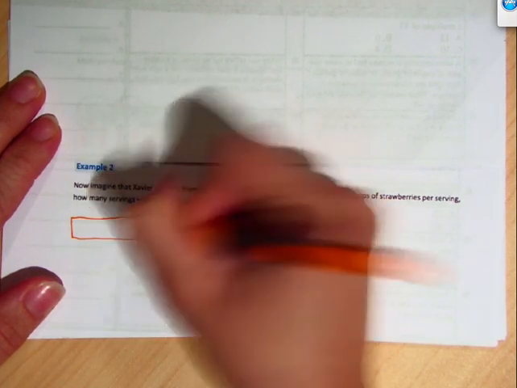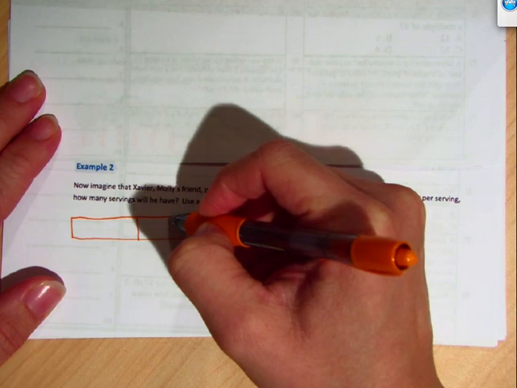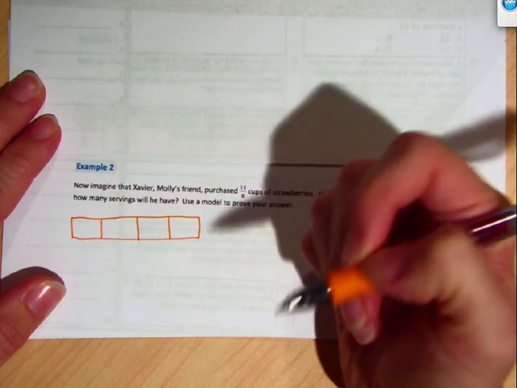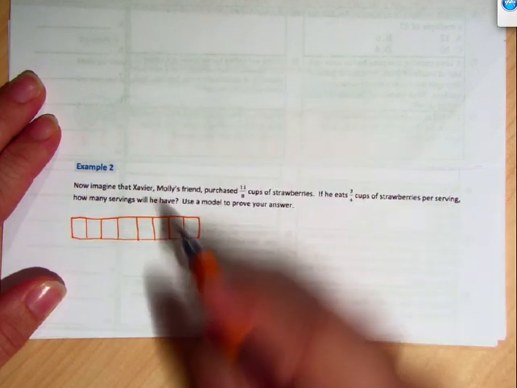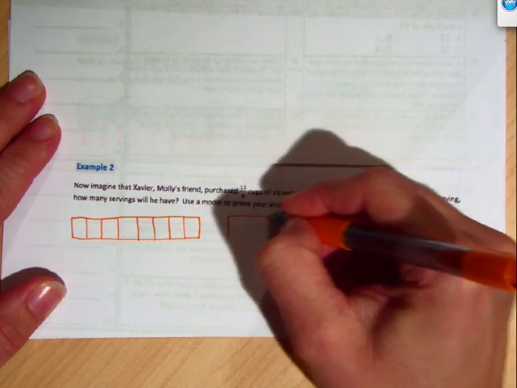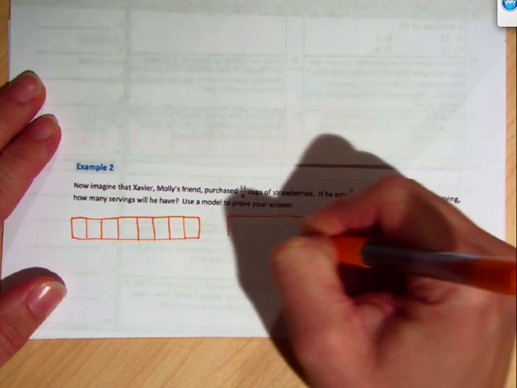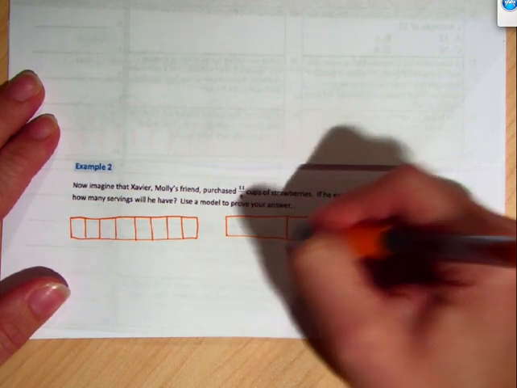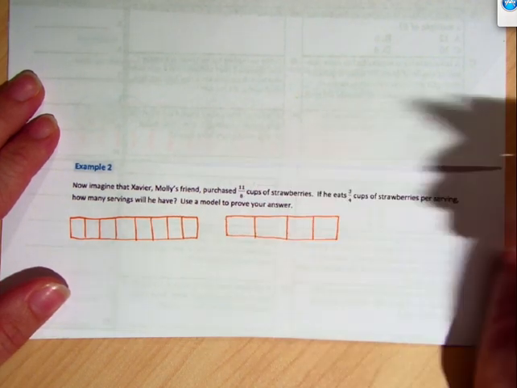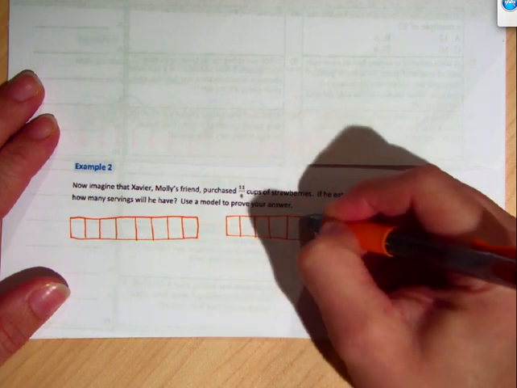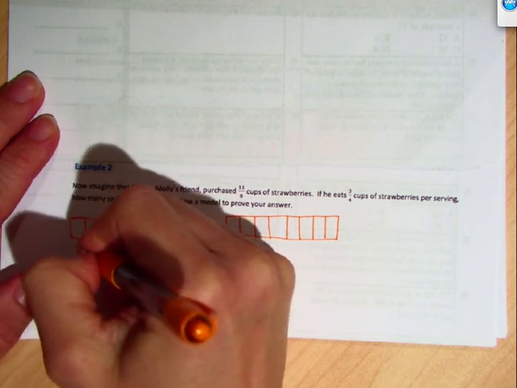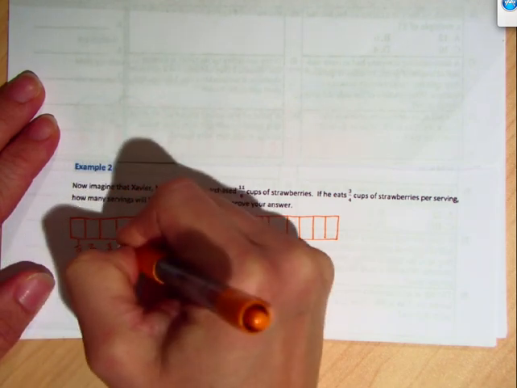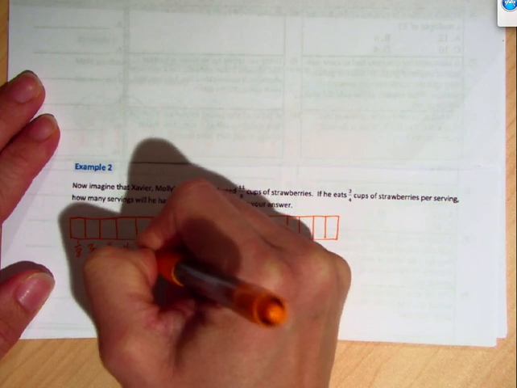I'm going to do it a different way. I'm going to split it in half. That's 4. And then I'm going to split it in half again. That might get a little confusing. 1, 2, 3, 4, 5, 6, 7, 8. And I know that's only 8 of them, so I need more to get to 11. And then half again. There's 4, and then half again would be 8. Okay. So 1/8, 2/8, 3/8, 4/8, 5/8, and on.